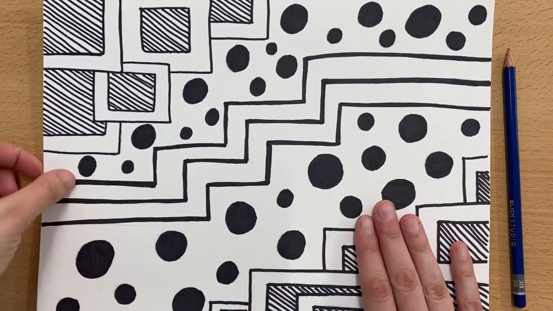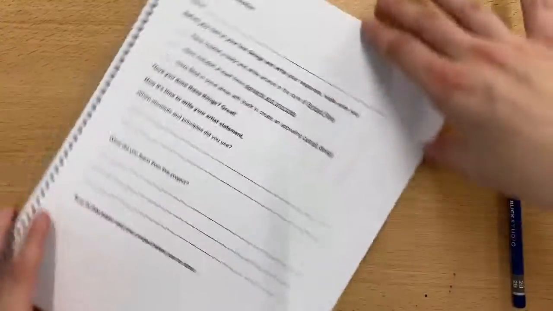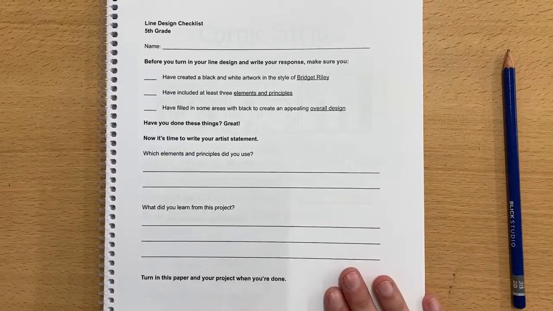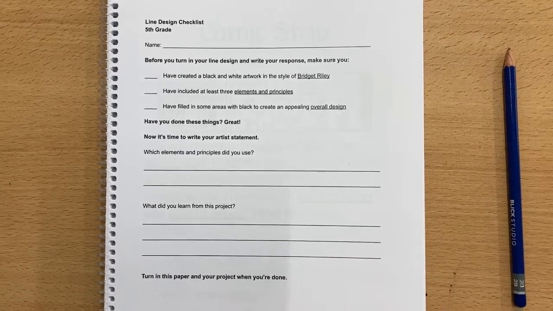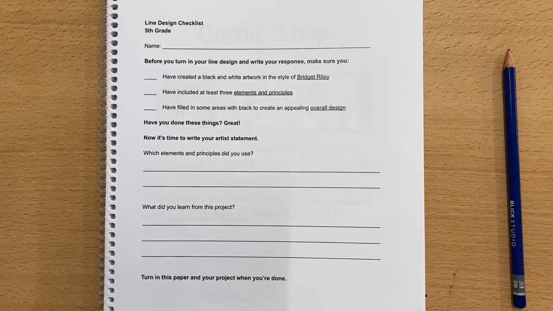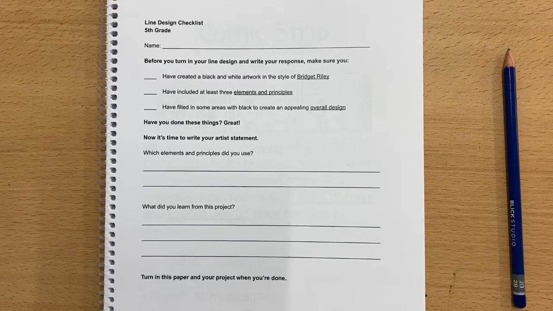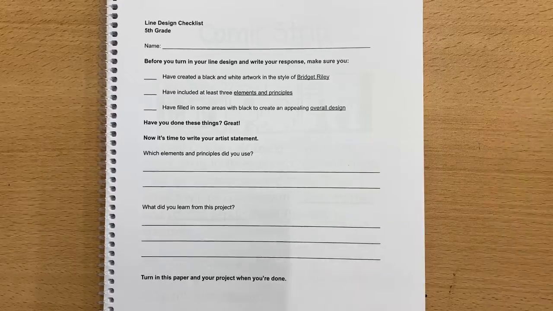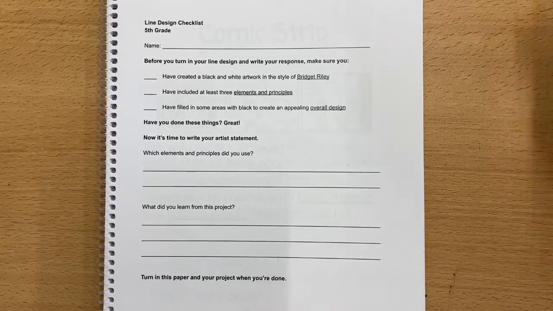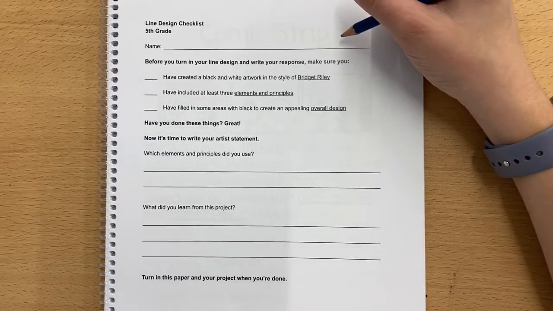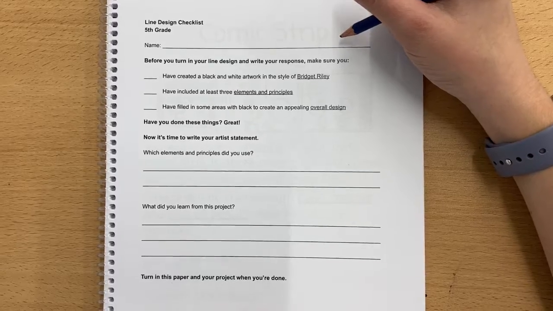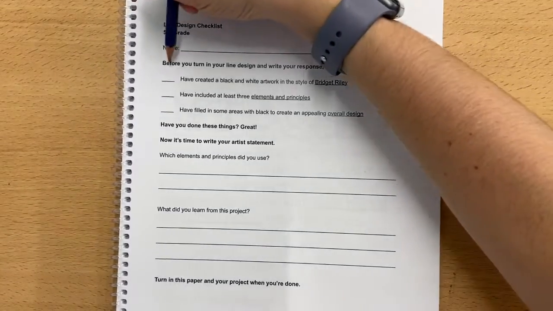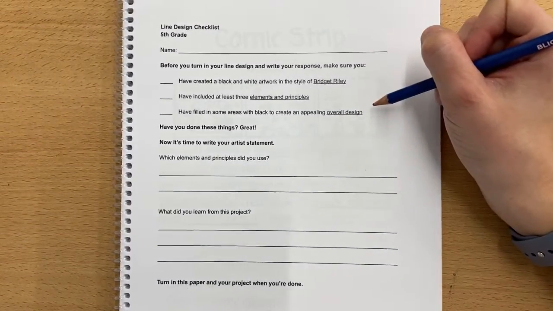In addition to this, you are going to be completing a checklist. Now this is new in fifth grade, and this helps get us used to the IB criteria that you'll start doing when you're in sixth grade. You can fill this in on the computer. I have included the document there for you. You can just type in your answers.